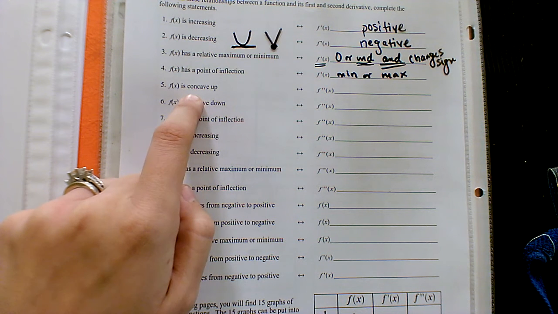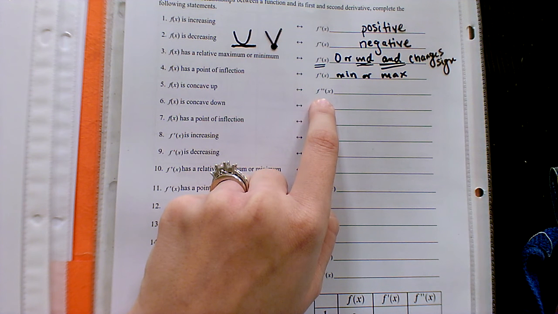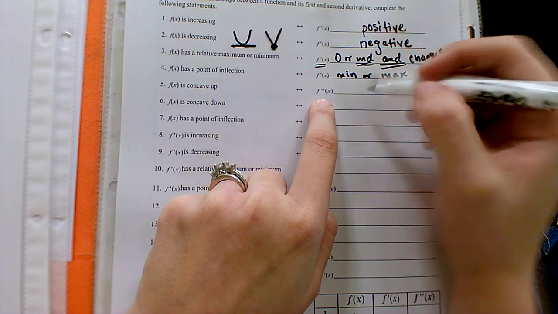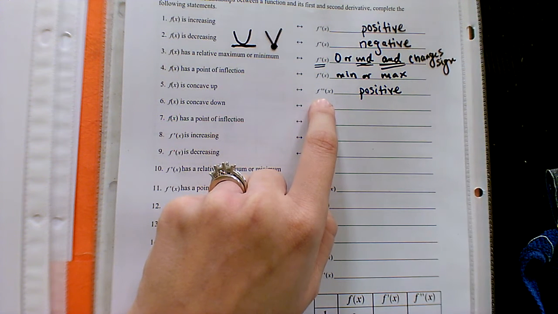What about 5? If f of x is concave up, so we have the curvature of a regular parabola shape, what's our connection to the second derivative? Positive. All right.